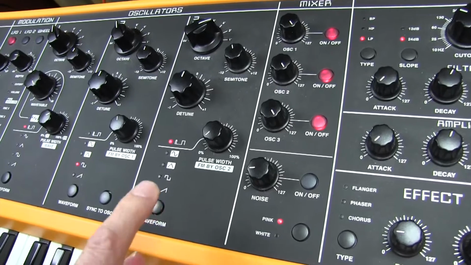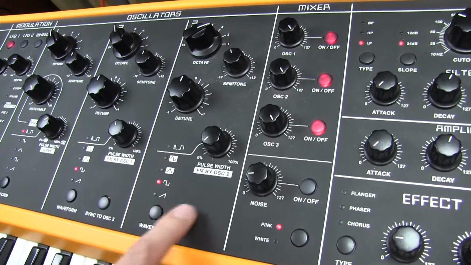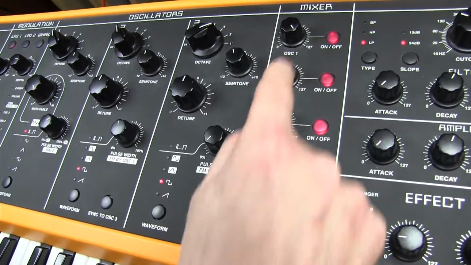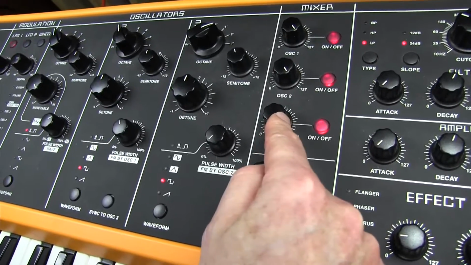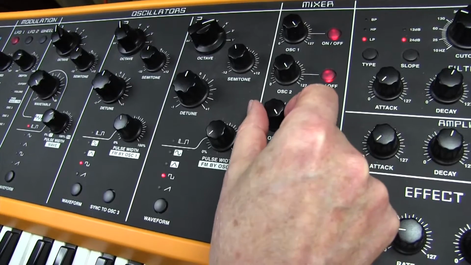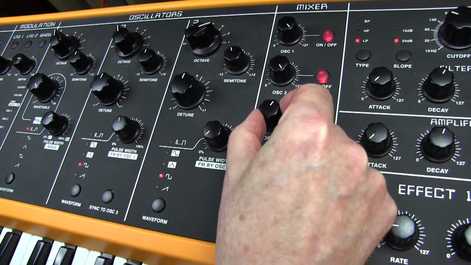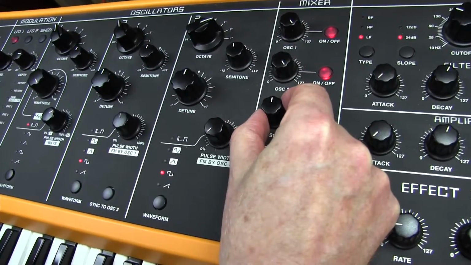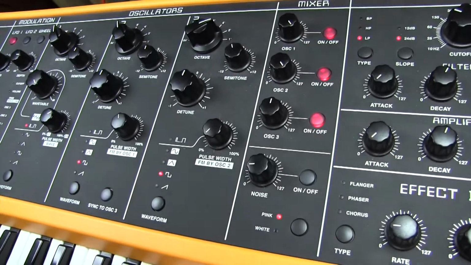Here we want a square wave for that 2-foot pitch, and we need to balance up these sounds now on the mixer, and we can back off that high harmonic to 64, and there's our Wurlitzer sound.